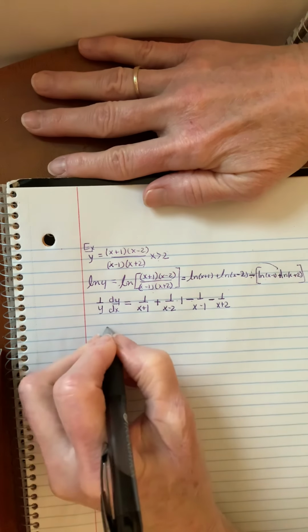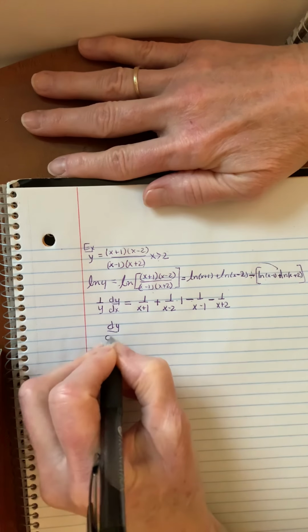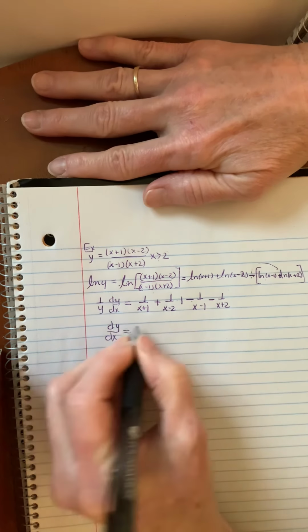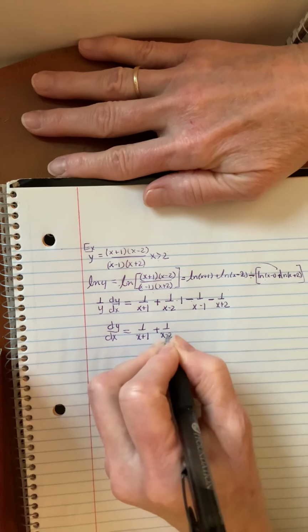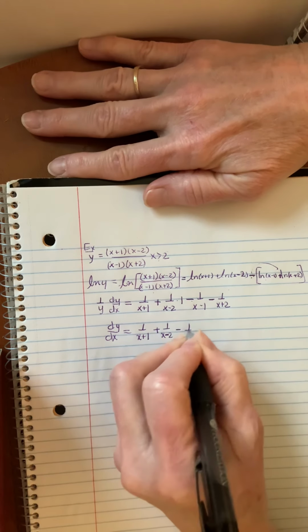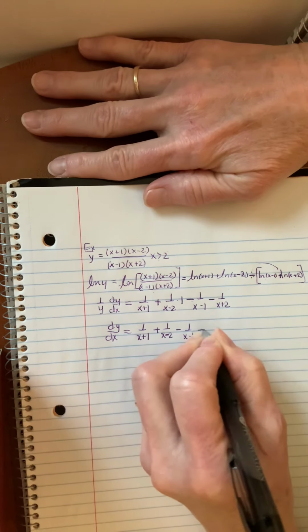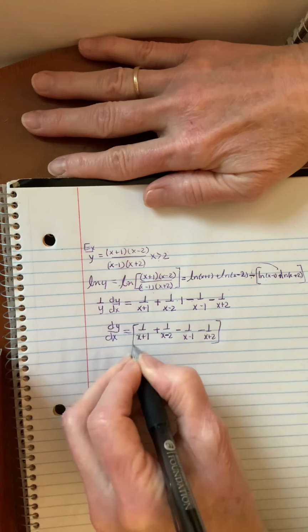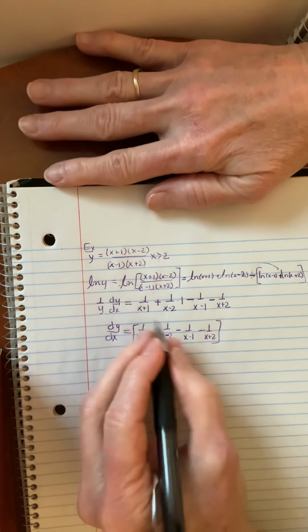So to get the answer now, I've got dy dx is equal to all this, and I don't need a common denominator for it necessarily. So I've got this, x minus 2 in the denominator, minus 1 over x minus 1, minus 1 over x plus 2, all packaged together multiplied by y.